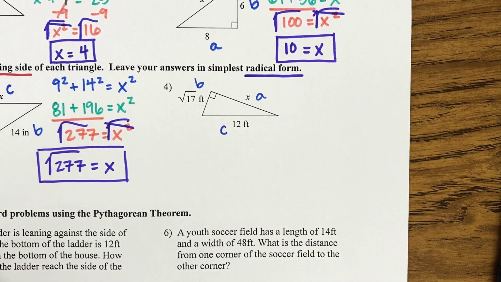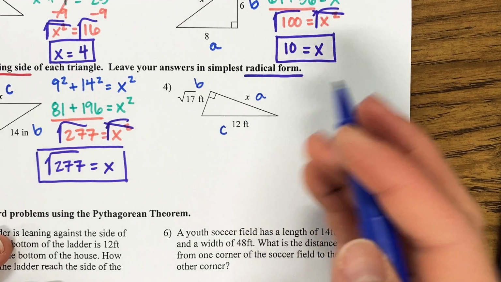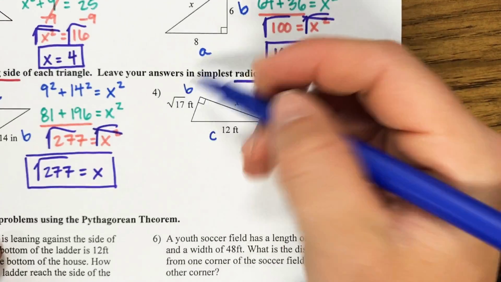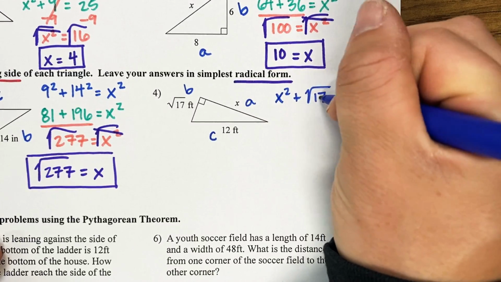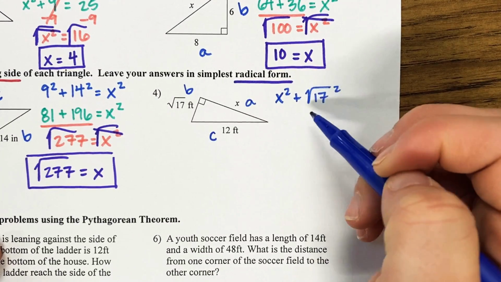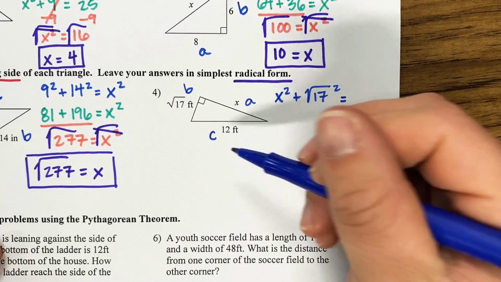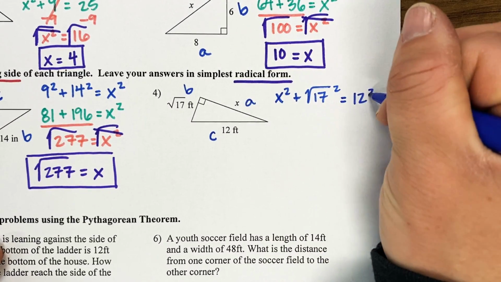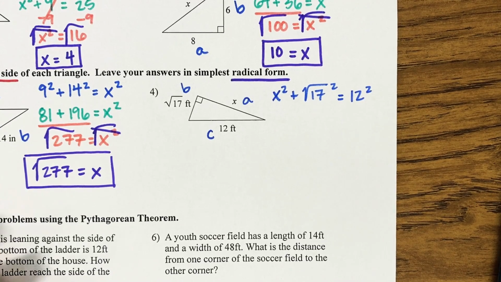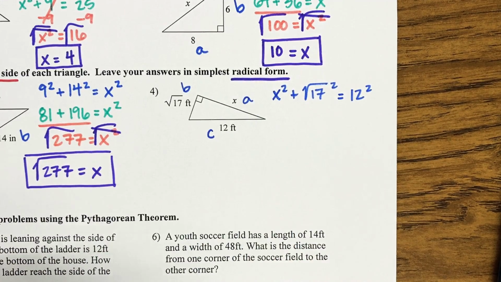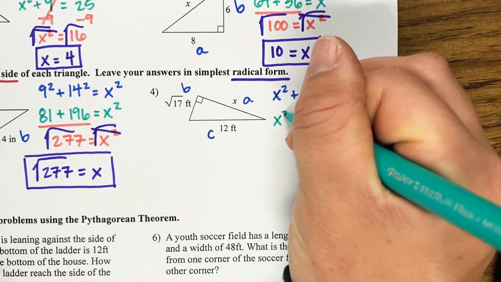Okay, so let's go ahead and plug it into our Pythagorean theorem. A squared, so x squared, plus B squared, root 17 squared. You must remember that root, right? It's not just 17, it is root 17. Equals C squared, my C is 12, so 12 squared. All right, let's do some simplifying. Okay, we don't know what x is, so we can't simplify x squared, so it just has to stay x squared.